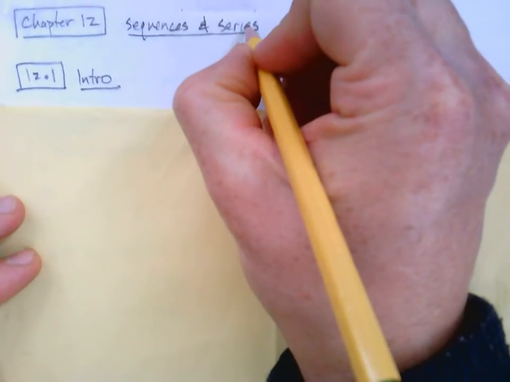Anyway, chapter 12, it's called Sequences and Series. Very different from anything else we've done in the course so far. There's nothing here to do with functions. There's no graphing. There's really not even solving, like in the sense of solving exponentials and logs or quadratics. So what is this all about? 12.1 is going to be our intro. And then in 12.2 and 12.3, we look at some specific sequences and their series.